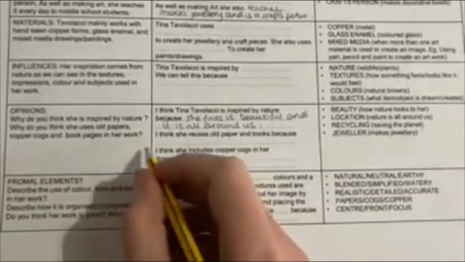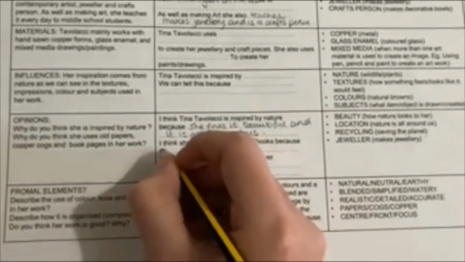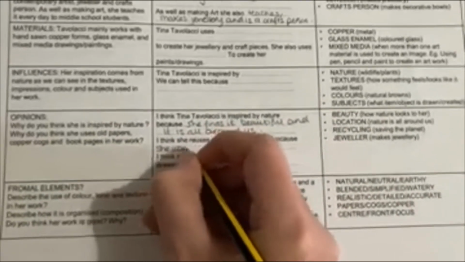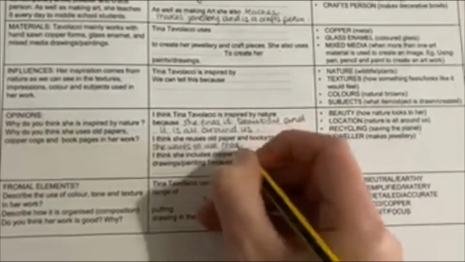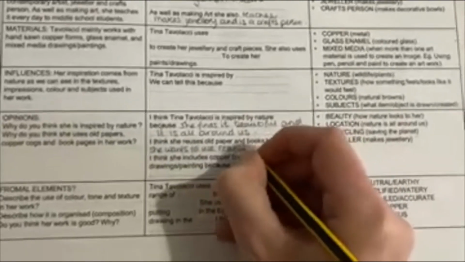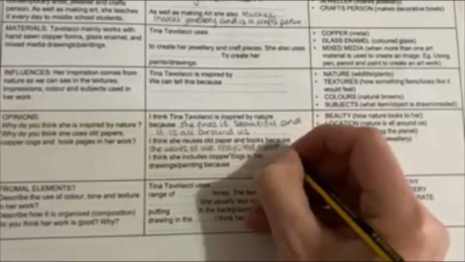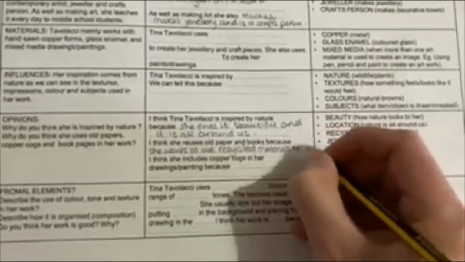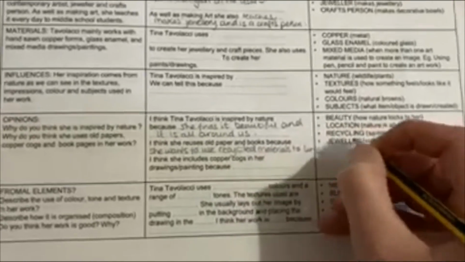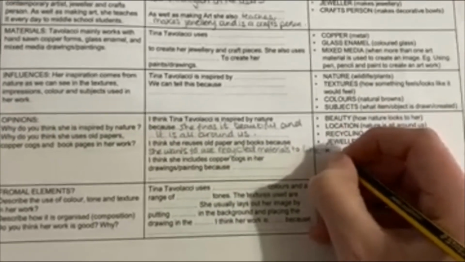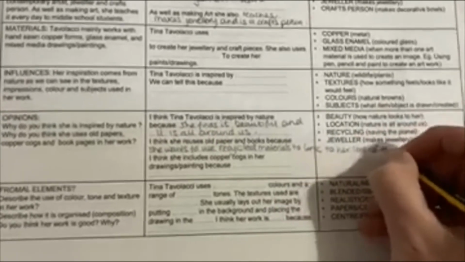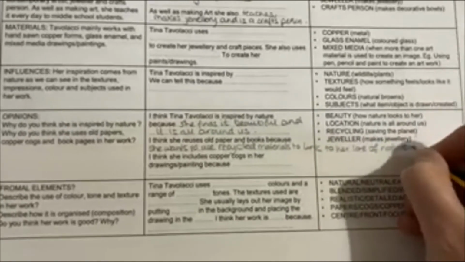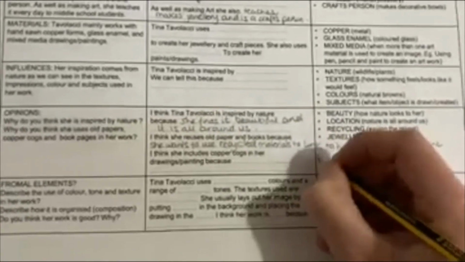So I'm going to say, I think she uses old paper and books because she wants to use recycled materials to link, and I'm going to go over it in the other box here, it doesn't matter, to link to her love of nature as she wants to protect the planet.